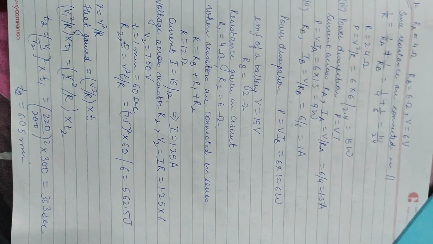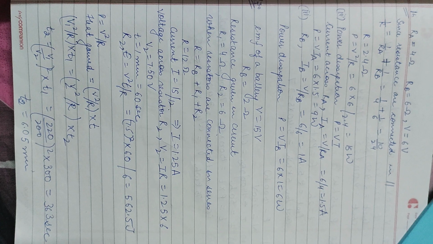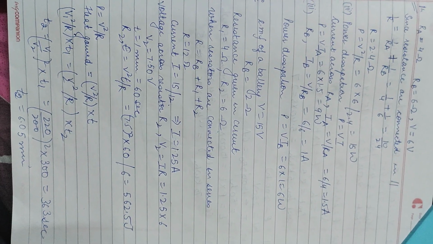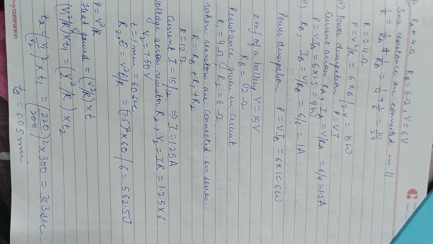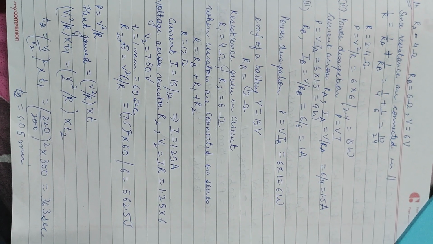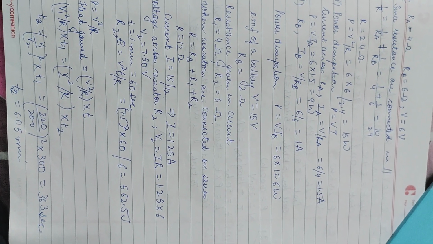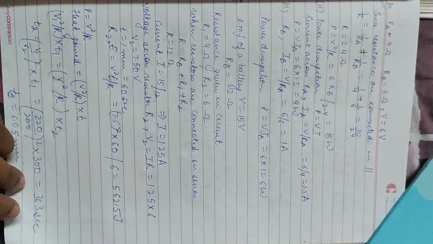So heat gain is equal to heat loss, and when you compare, you will get the value of T. By using the formula, V1 square upon R into T1 is equal to V2 square upon R into T2. You have the values of V1, V2, and R in both the cases. T1 is with you, so the value of T2 can be calculated.